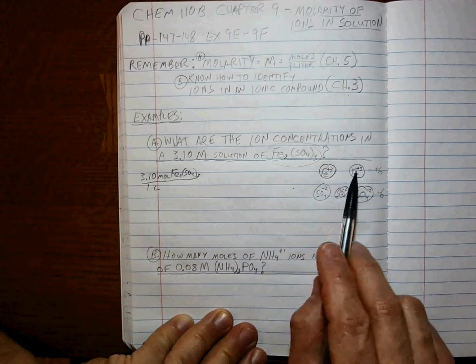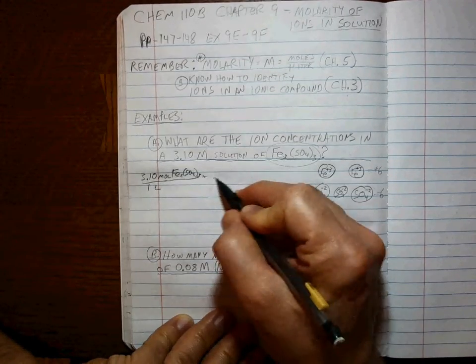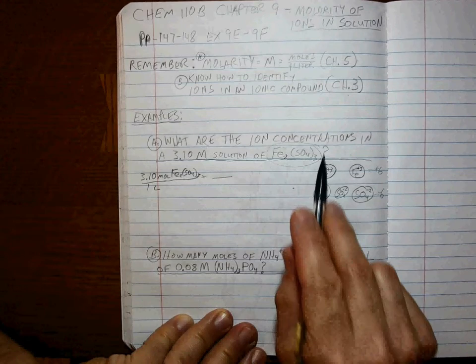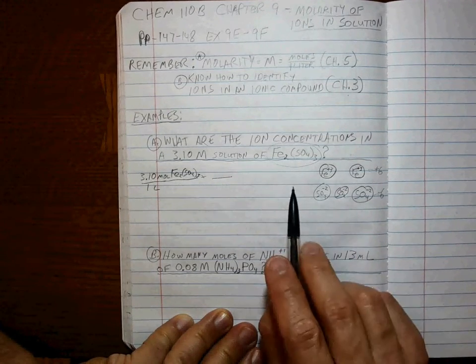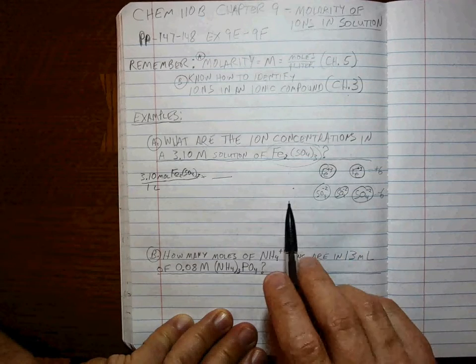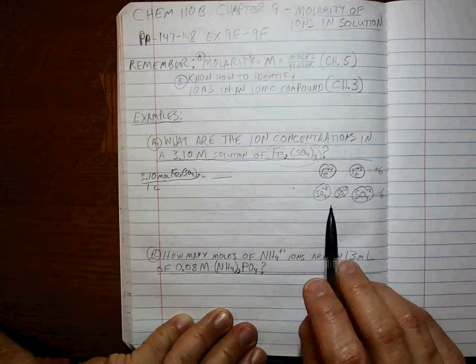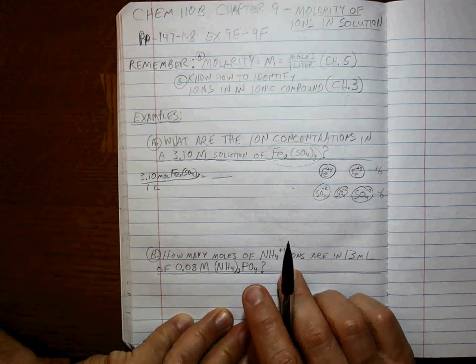They want to know what the iron concentration is and what the sulfate ion concentrations are. So, you need a ratio within the molecule between the ions and the compound. It's sort of like eyeballs per head and noses per head, or ears per head, or hairs per head.